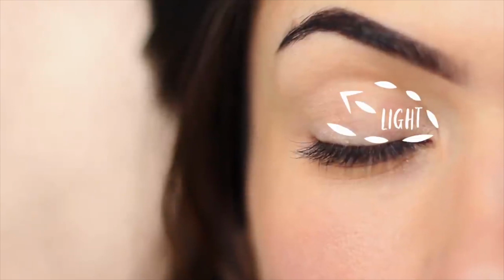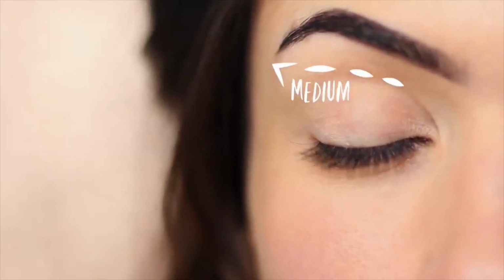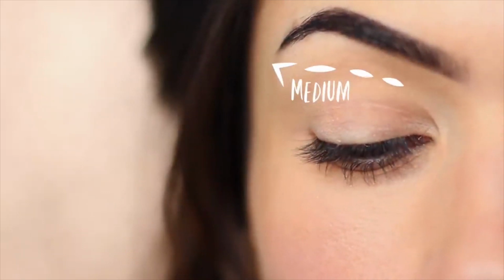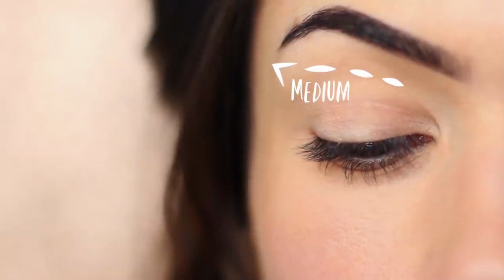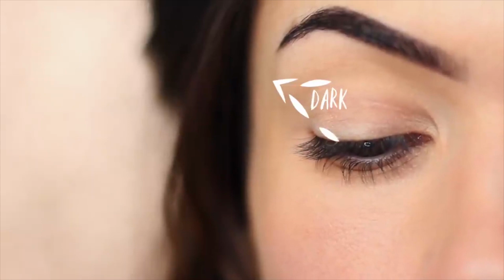So using our placement lines, our lighter shades are going to start on that inner corner, following that angle, pulling the eyes apart. The medium shade is going to be blended up past the eye, again, bringing up towards the temples. And the darker shade is going to be kept quite low, similar to what you would see in a foxy eye makeup look.